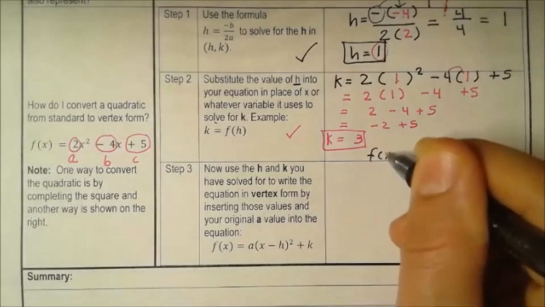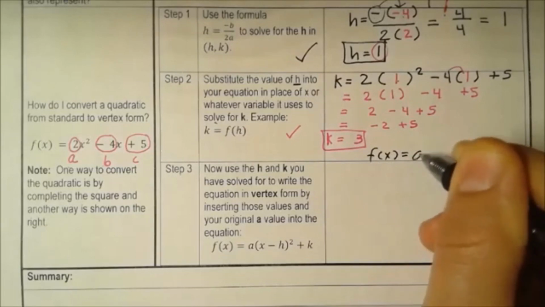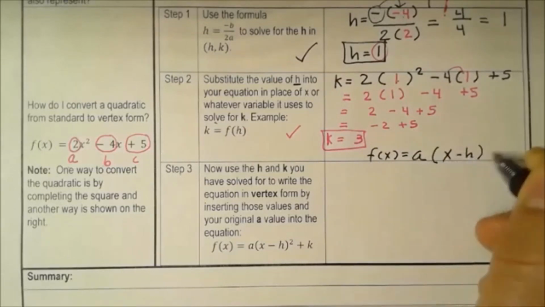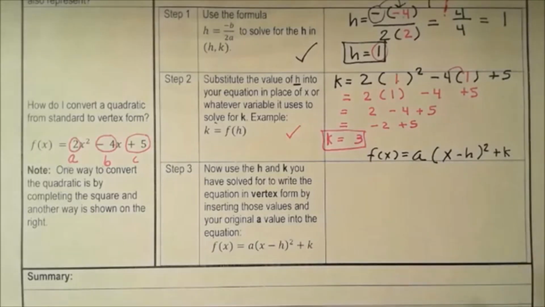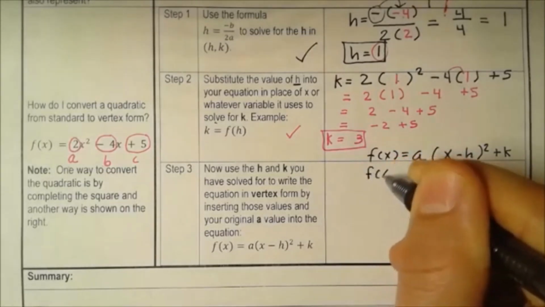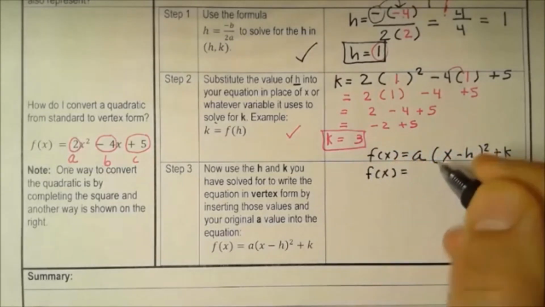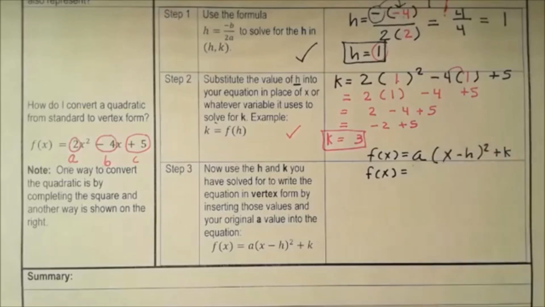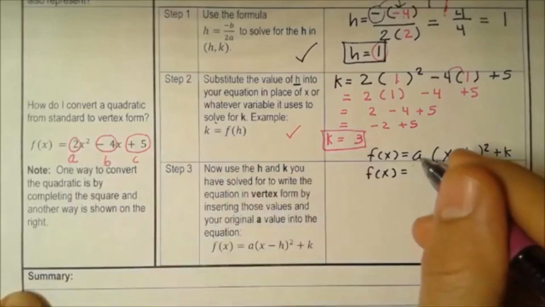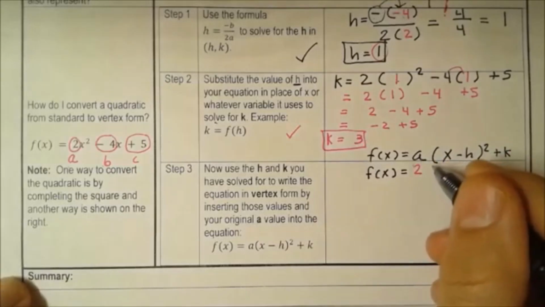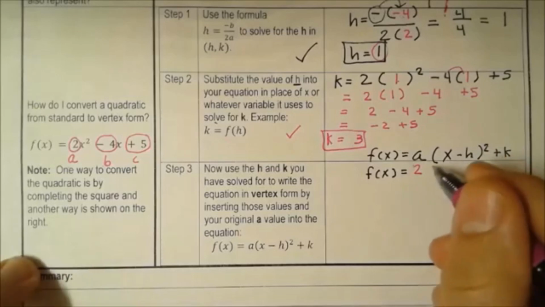So we have f of x is equal to a times x minus h squared plus k. If I rewrite this, we're going to substitute some values into it. For my a, I have a 2, so instead of a, I'm going to write a 2. Let me put this all in pink so it stands out.